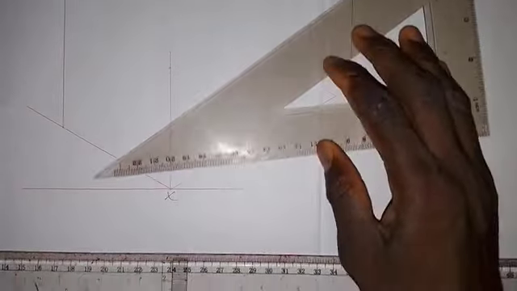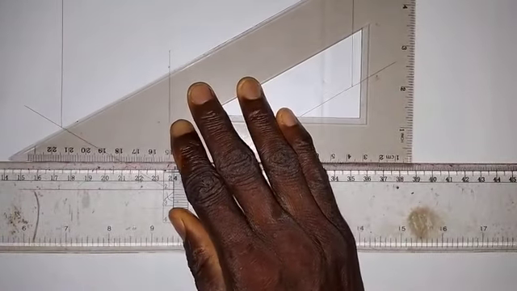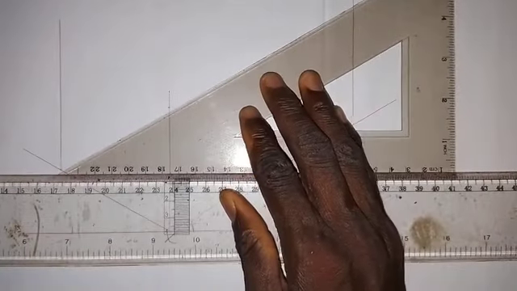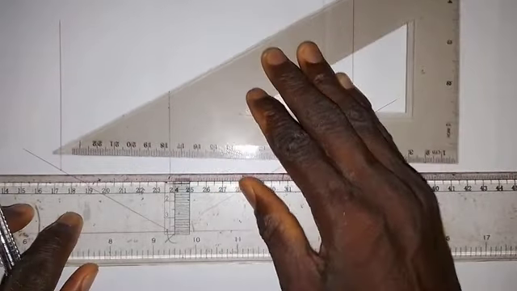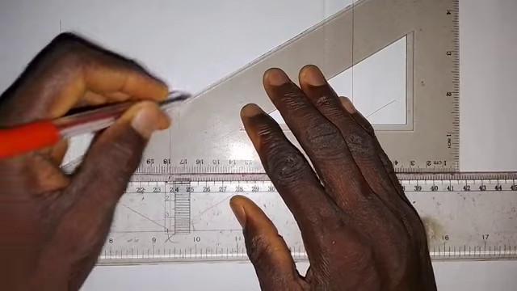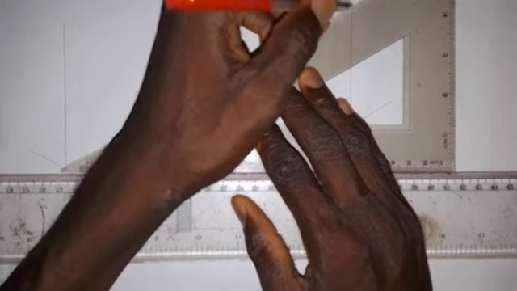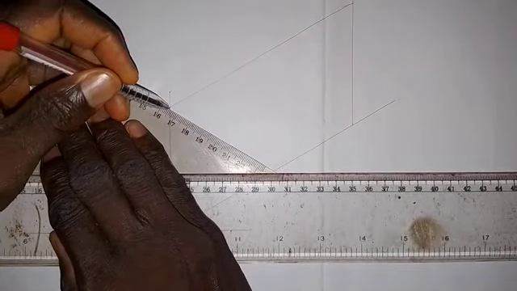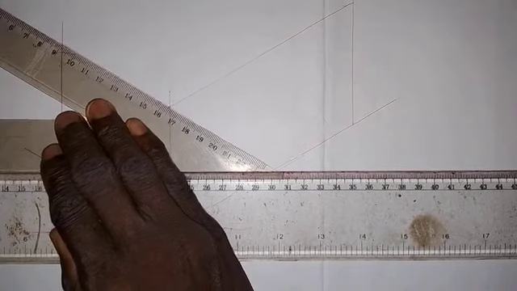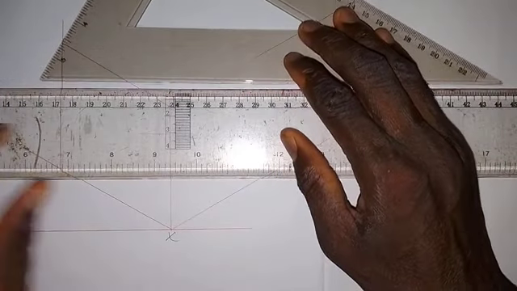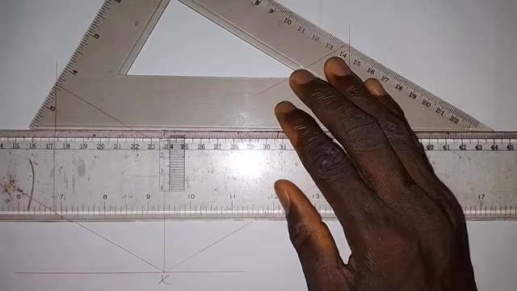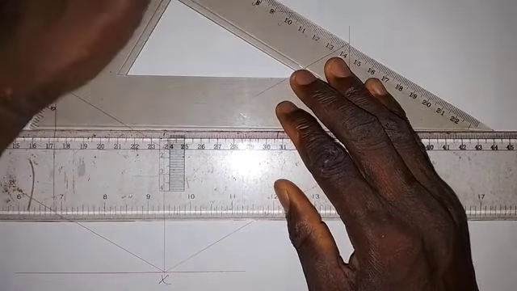Then this 75, I'm going to transfer it. So I will transfer it to this side. Transfer it here. Then I'm going to also take it in this direction like this. Then coming up here, I will also transfer it.